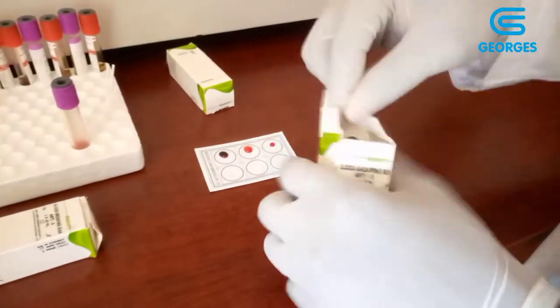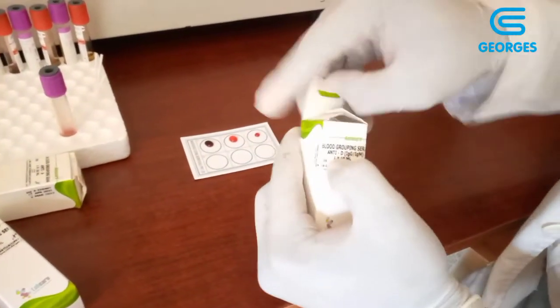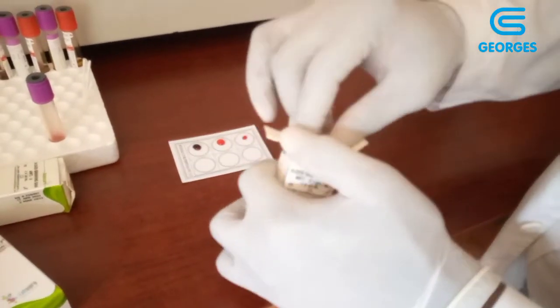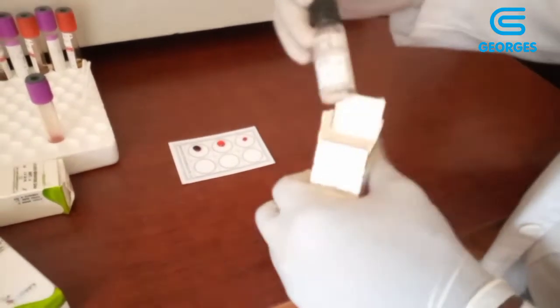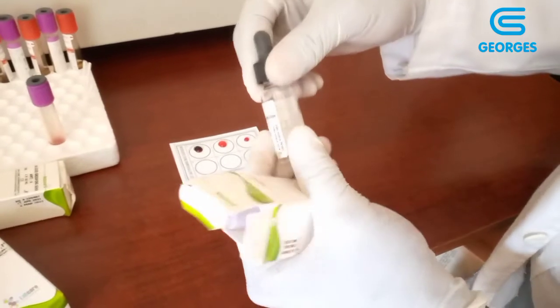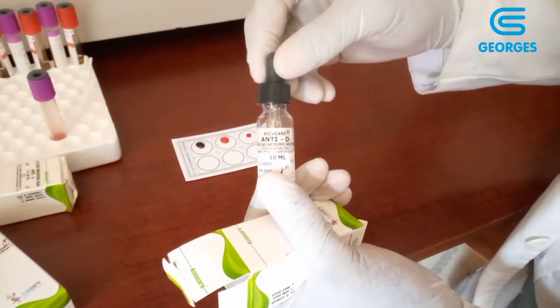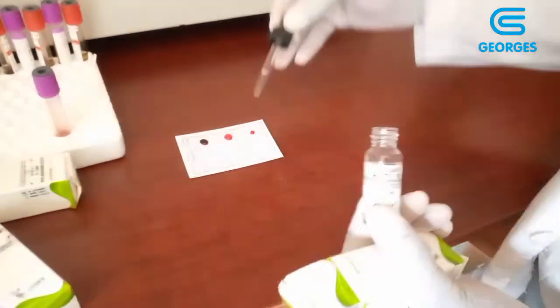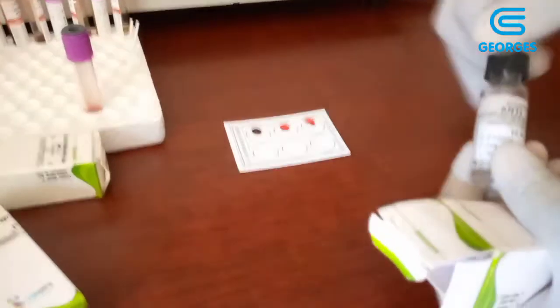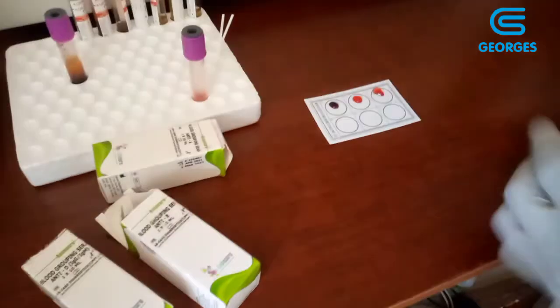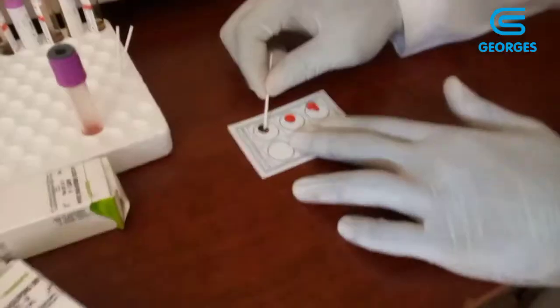I close it. And finally, I take anti-D, which is the Rhesus factor. You always hear blood group A positive, A negative. So this is what tells us the Rhesus blood grouping, which we commonly refer to as anti-D. So just a single drop also. So after that, we will stir it.